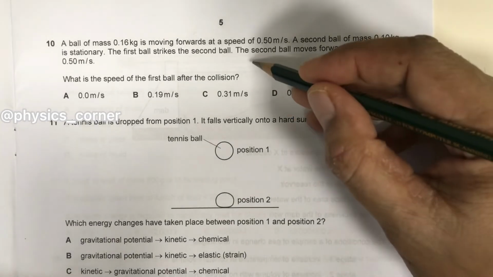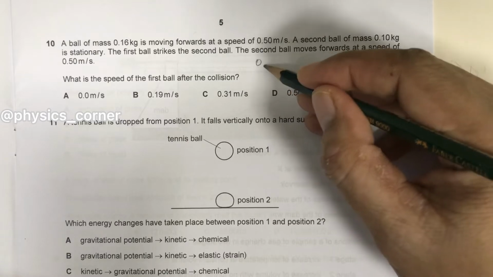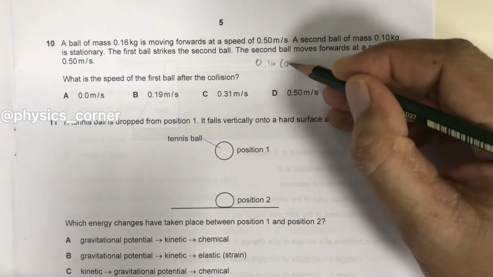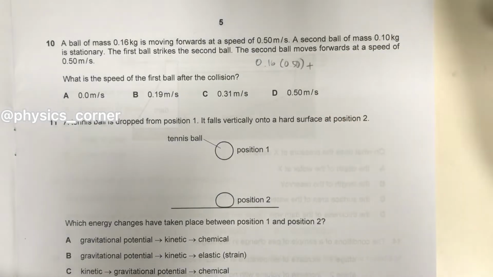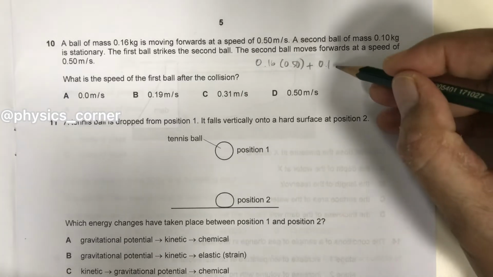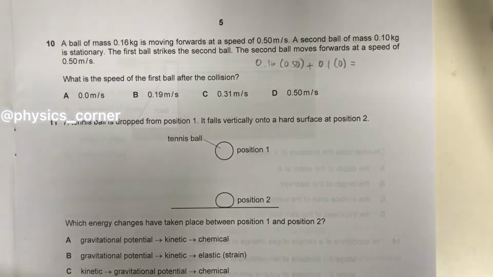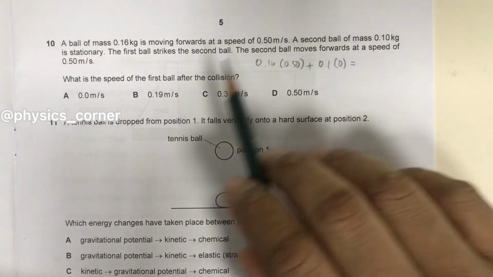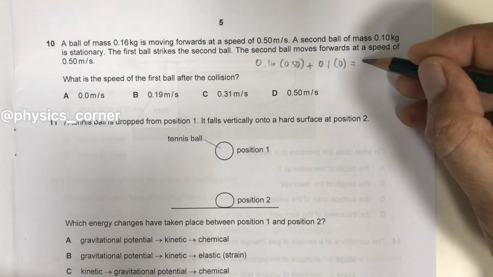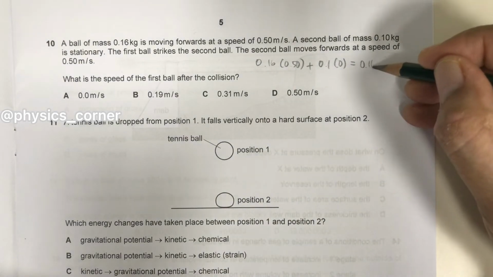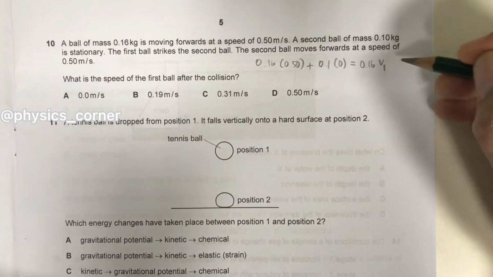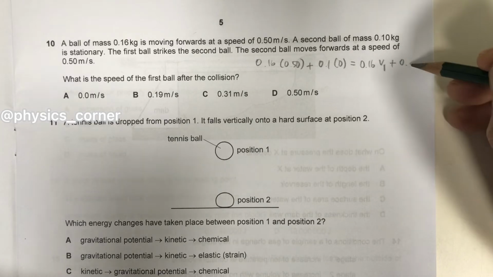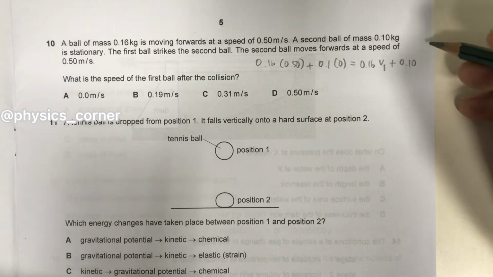Okay, we use m1 v1. Mass is 0.16, forward speed 0.5, plus the second ball 0.1, but stationary, so 0 velocity. The first ball strikes the second ball. The second ball moves forward at a speed of 0.5. So this is mass 1, 0.16, velocity 1 after collision, and 0.1 mass 2 times 0.5.